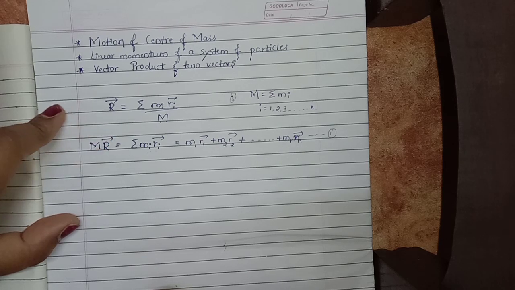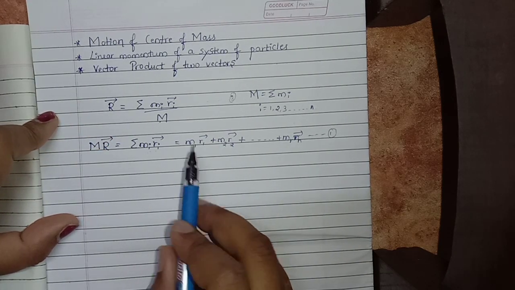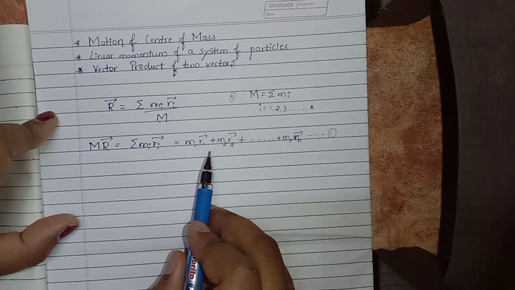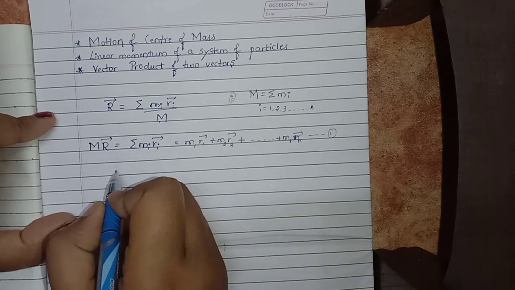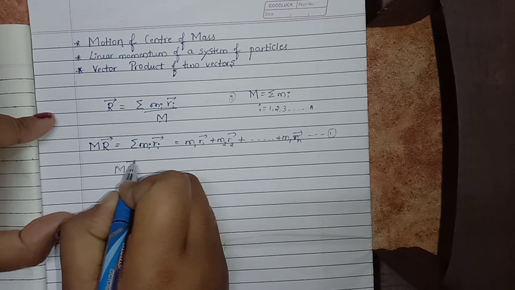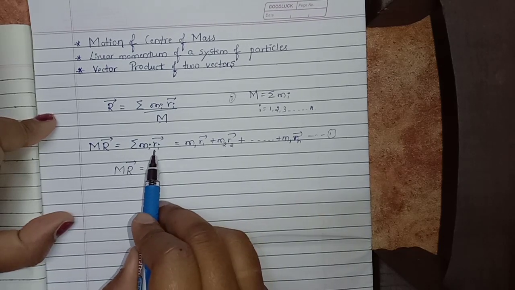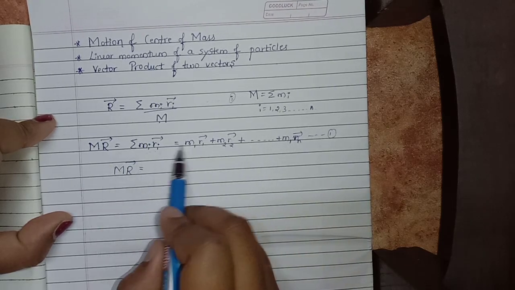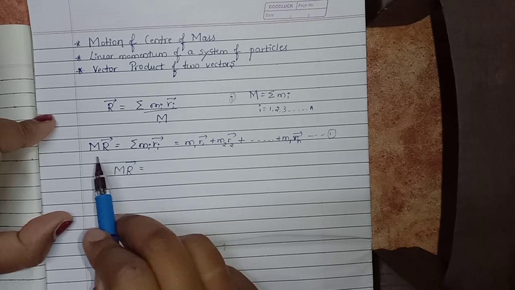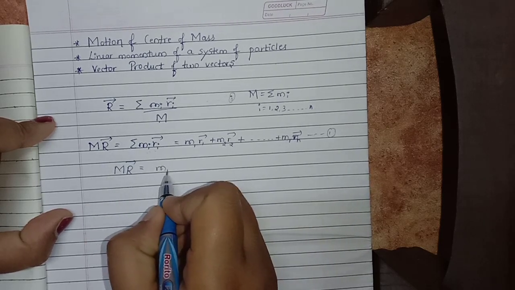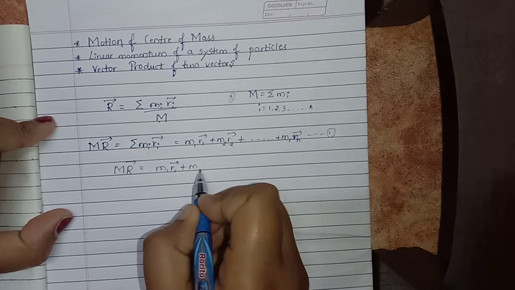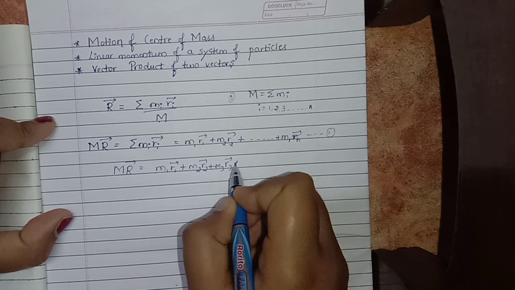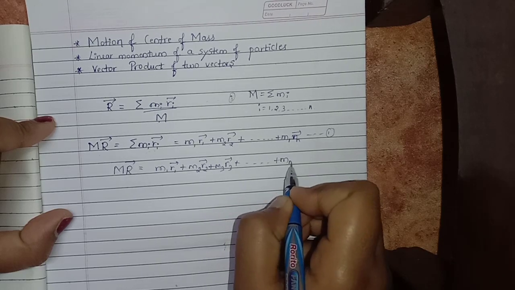Next, differentiating both sides of this equation 1. From this equation we can write M r is equal to m1 r1 plus m2 r2 plus m3 r3 and so on up to mn rn.